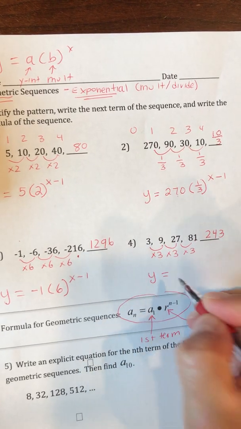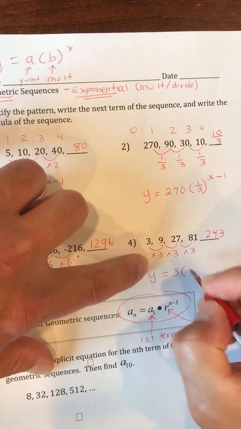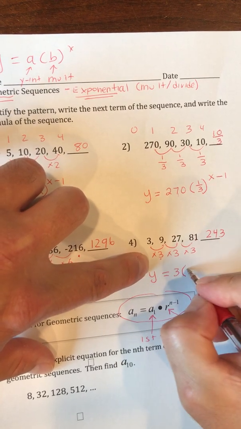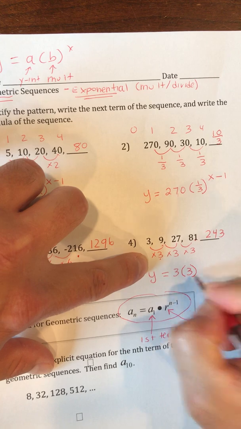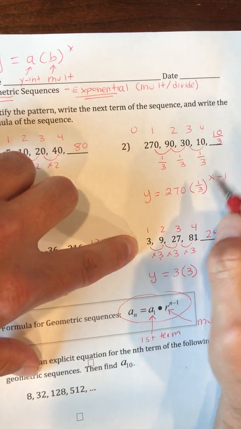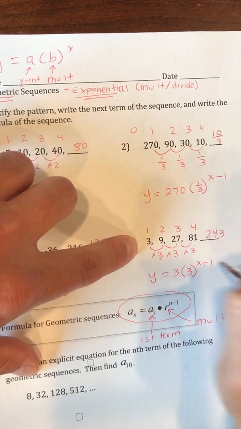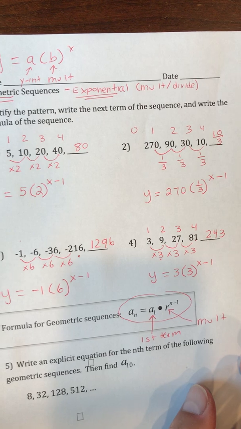If you want to write the equation, it starts at 3, so it's 3 times. Our base is going to be 3 because we're multiplying by 3. And remember, when you talk about a sequence, you always start with the first term. So you got to get from 1 back to 0. So to go backwards by 1, your exponent's got to be x minus 1.